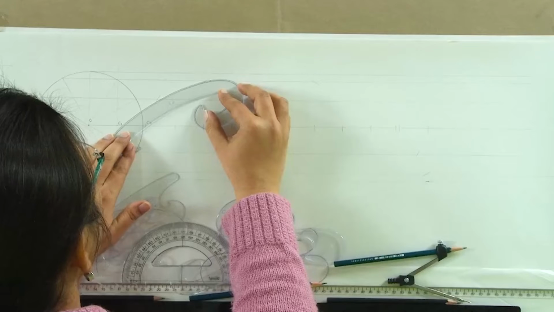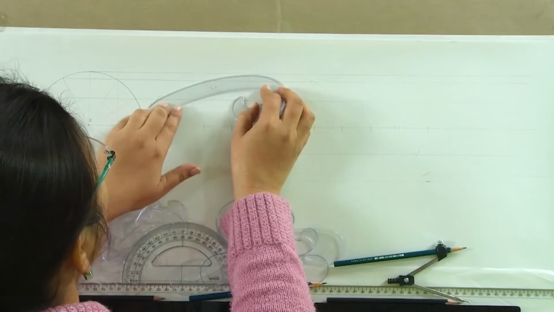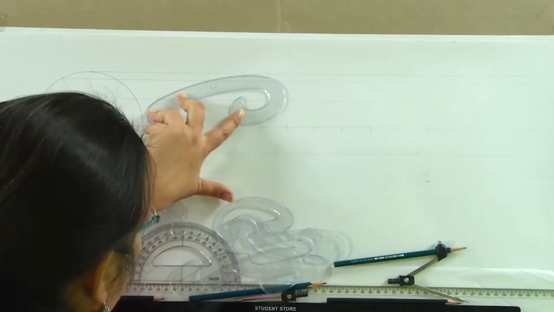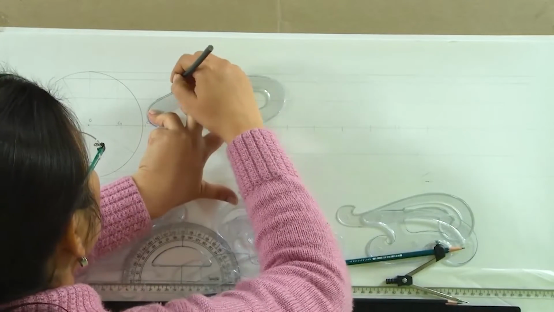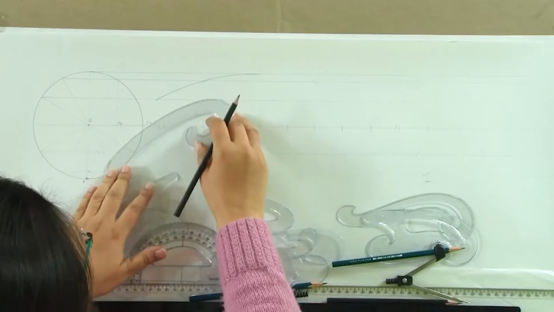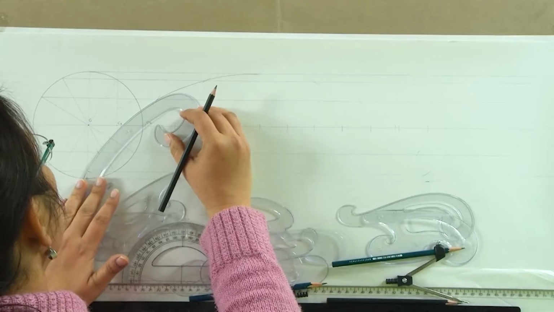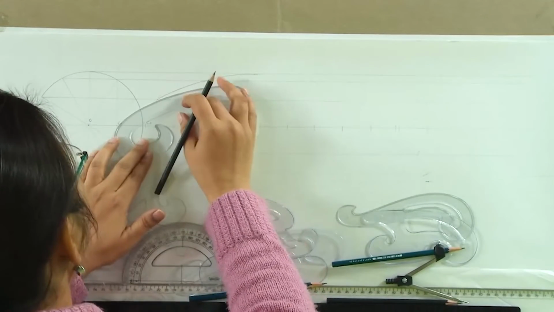Every time it will be a different curve that fits. One or the other curve would surely fit. You just have to be patient while drawing these curves. So, I am drawing it very simply.